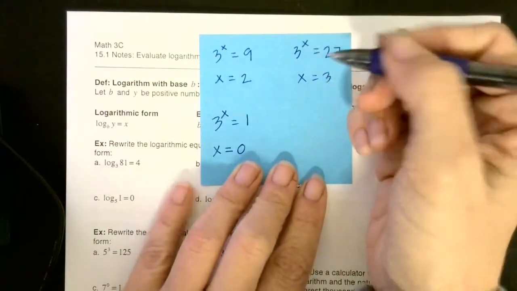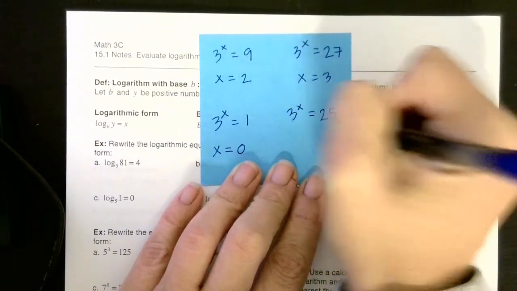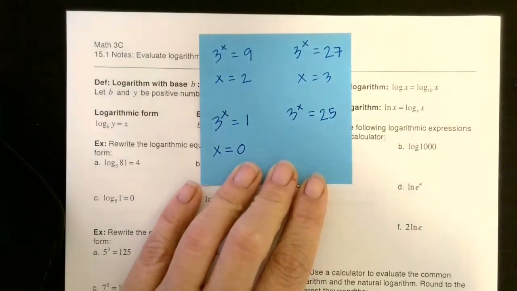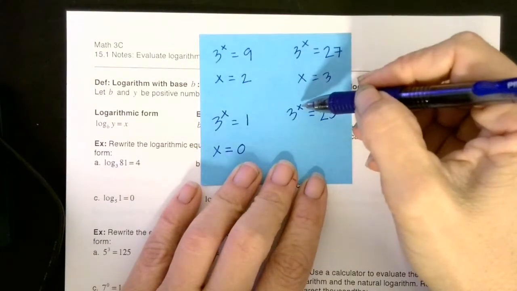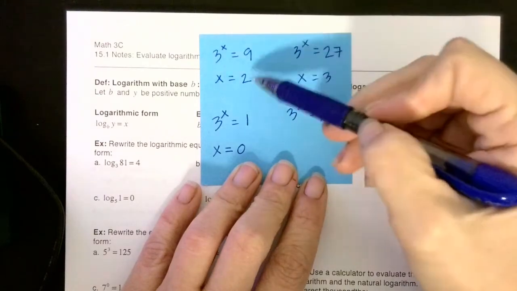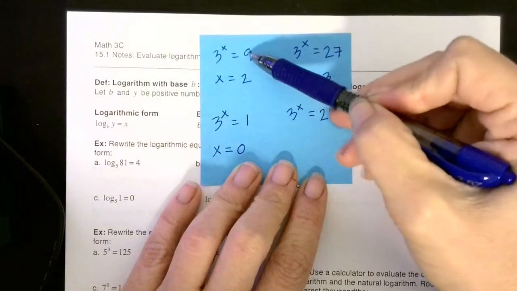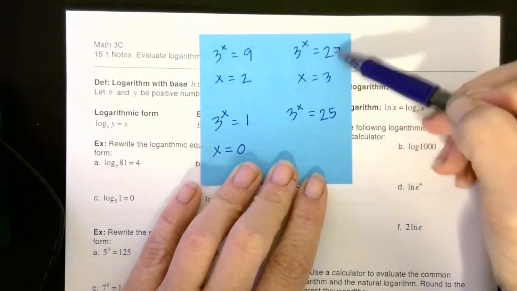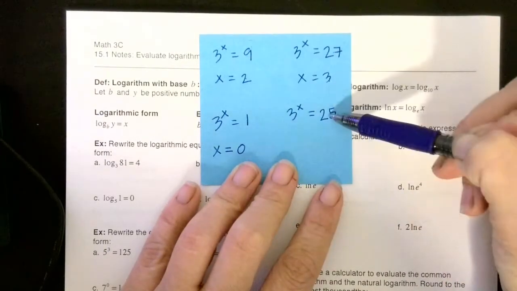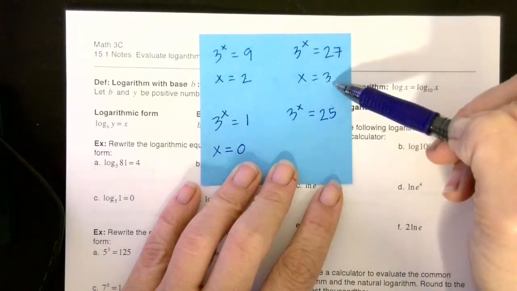But what happens when I ask you what 3 to what power equals 25? So do you realize that this is not going to make a whole number? Now we do know that the exponent is somewhere between 2 and 3. And how do we know that? Because the value is 9 here and the value is 27 here. So we have a value of 25, which is between 9 and 27, so that must mean that our exponent should be between 2 and 3.